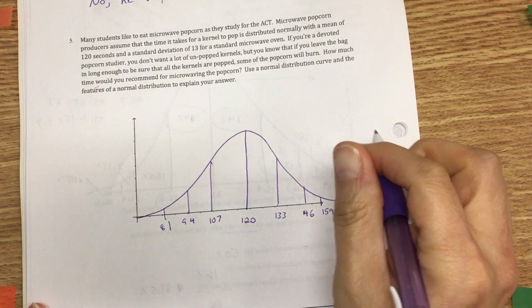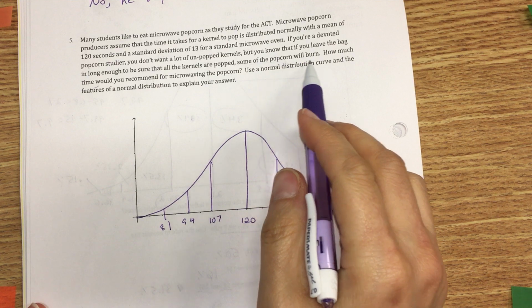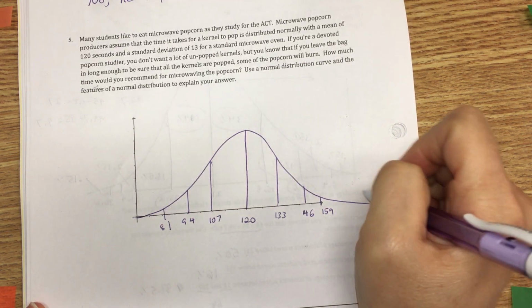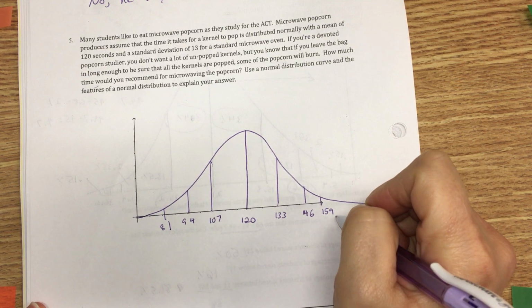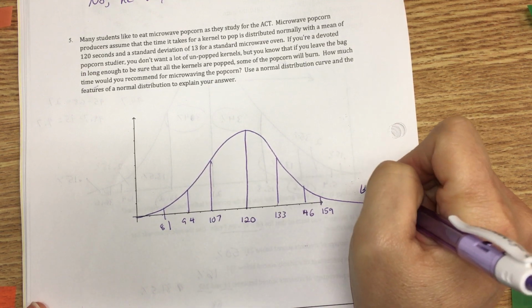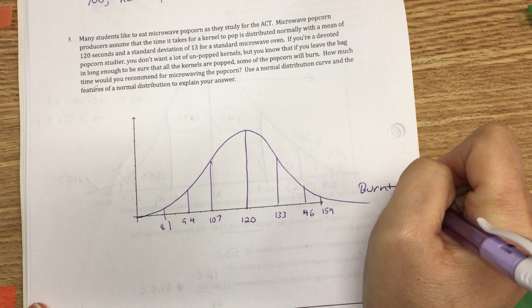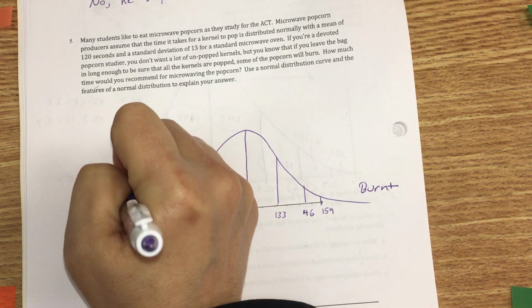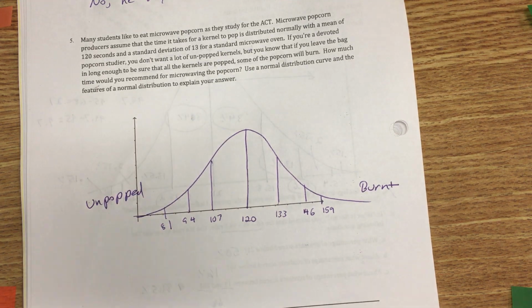Okay. How much time would you recommend for microwaving the popcorn? So I want to point out, over here, if you leave the popcorn in for like 3 minutes, it gets burnt. If you leave it in too long, it gets burnt. If you don't leave it in long enough, it's unpopped. So the question is, would you rather have more unpopped or would you rather have more burnt?